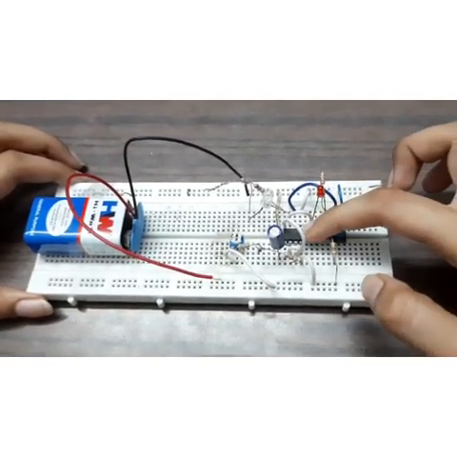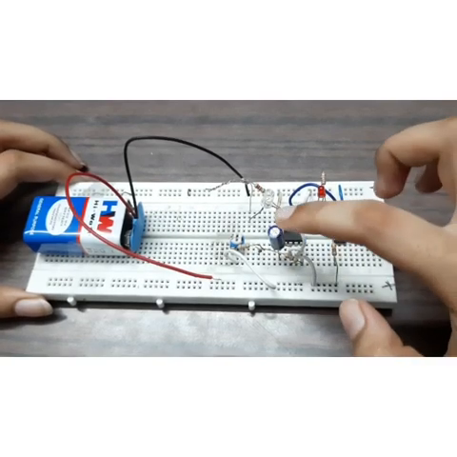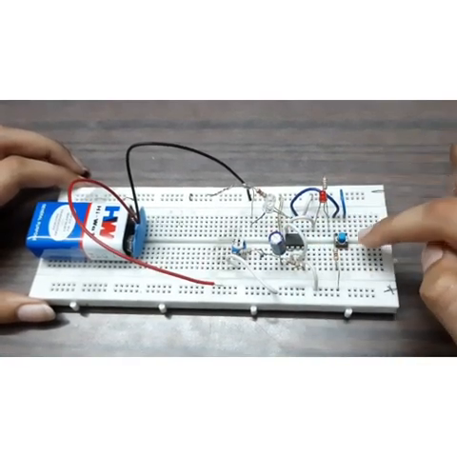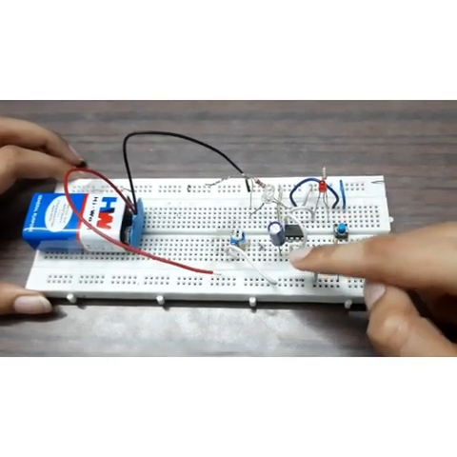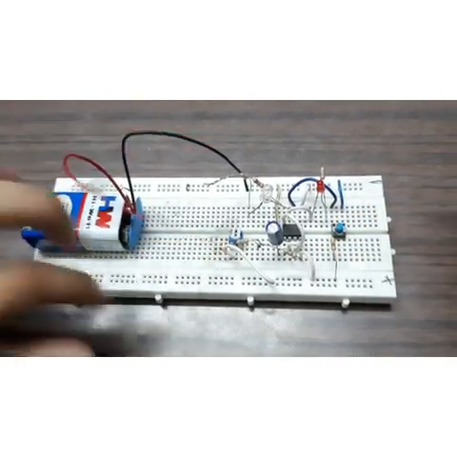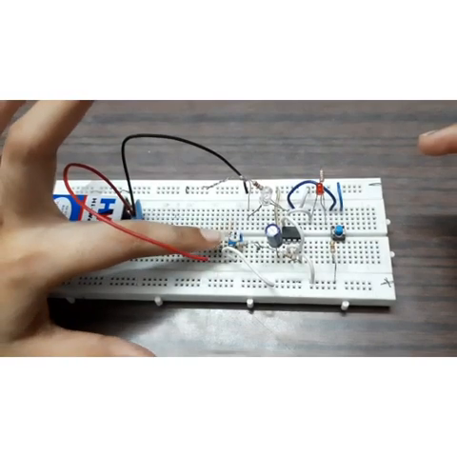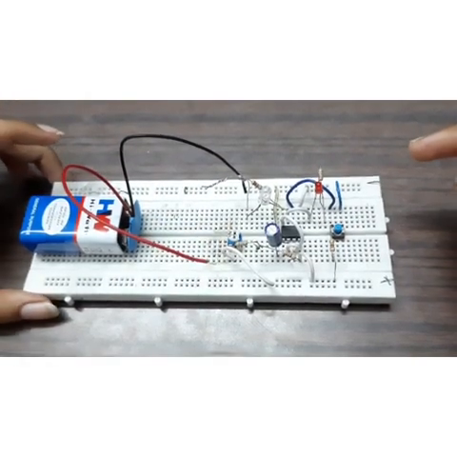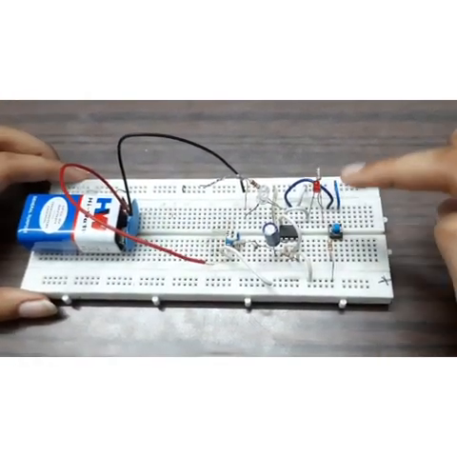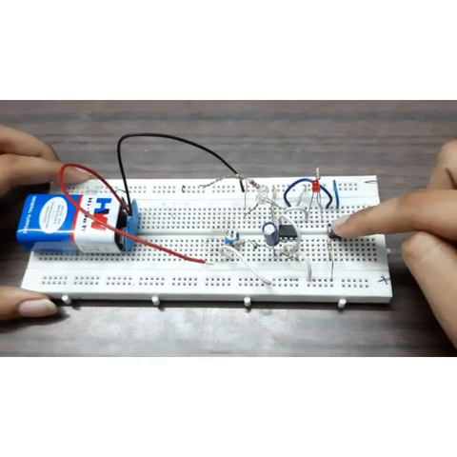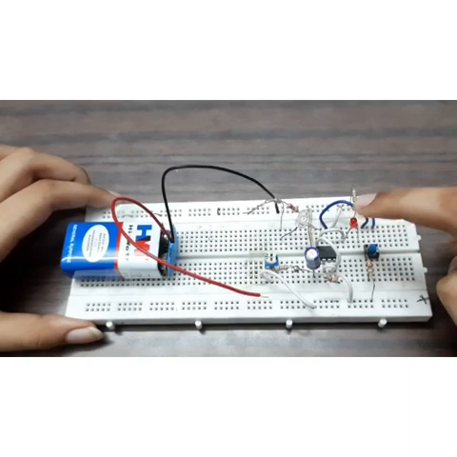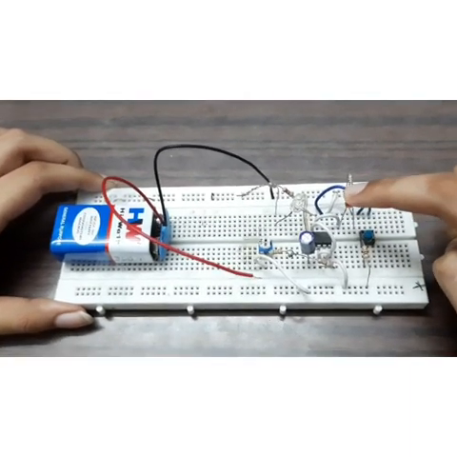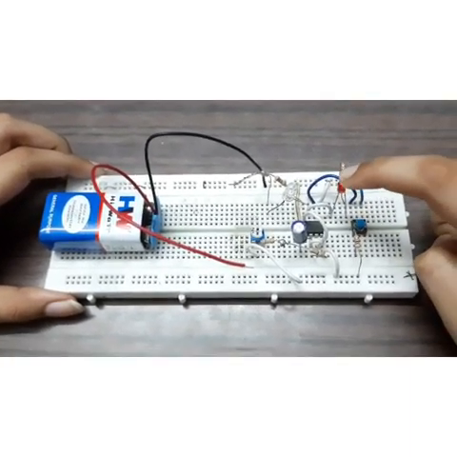This is the 555 IC, and this is the capacitor which starts charging when this push button switch is pressed, and this is the resistance, and this is the potentiometer. By this potentiometer we can adjust the time. This is the red LED which will be turned on when this push button switch is pressed. From here we are obtaining output, and here we can connect any output devices instead of this LED.